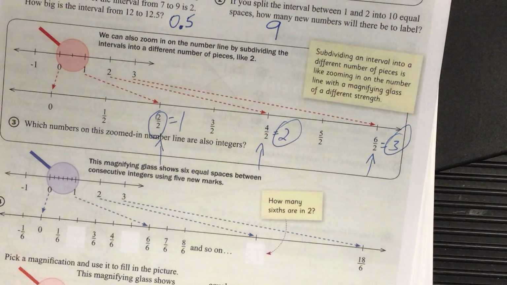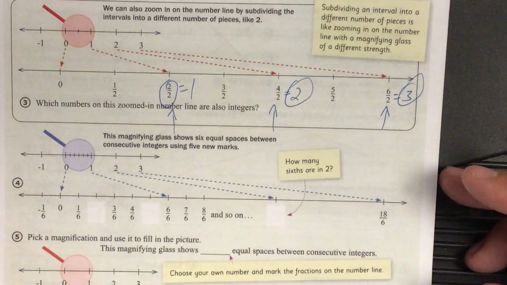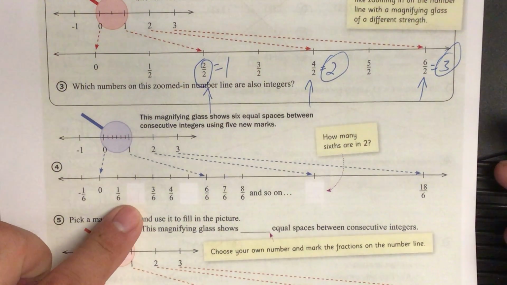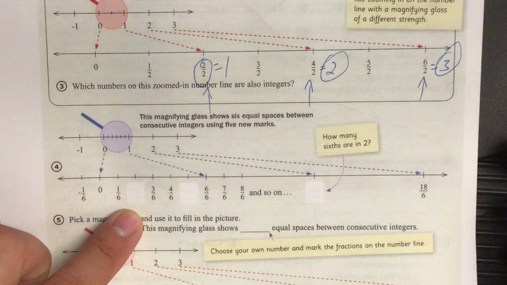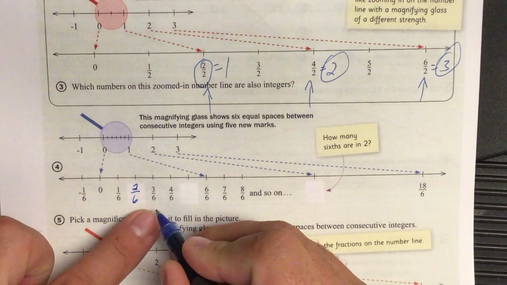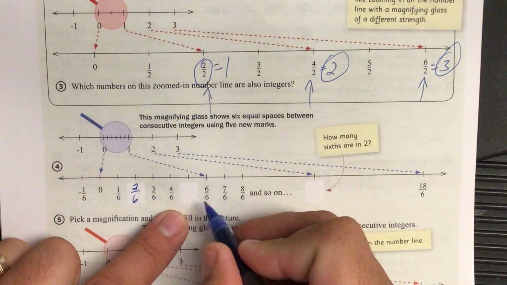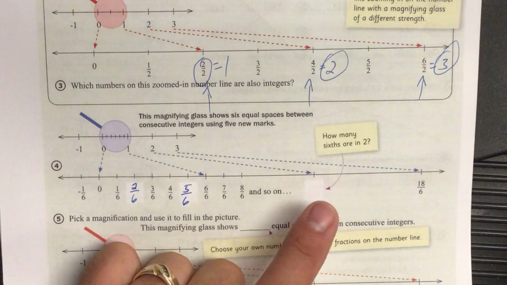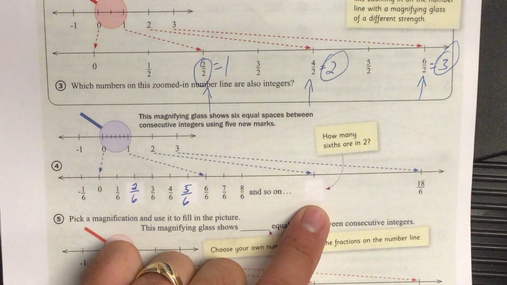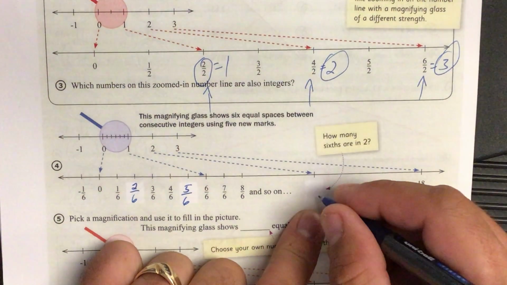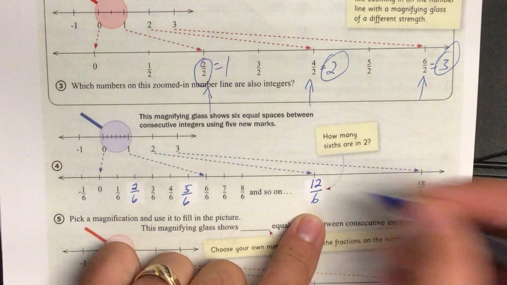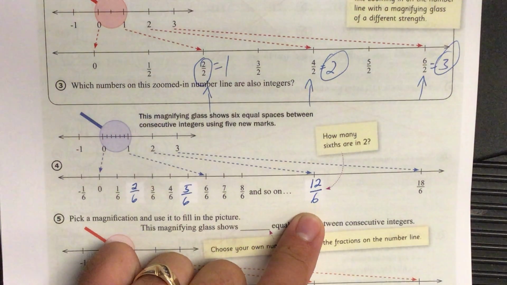Question 4. What number goes right here? 1 over 6, 2 over 6, 3 over 6, 4 over 6, 5 over 6. What number goes here? It says how many 6s are in 2? So what divided by 6 is 2? 3? 3 divided by 6 is 2? 12. 12 divided by 6 is 2.